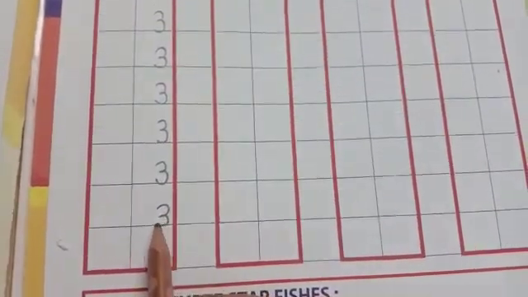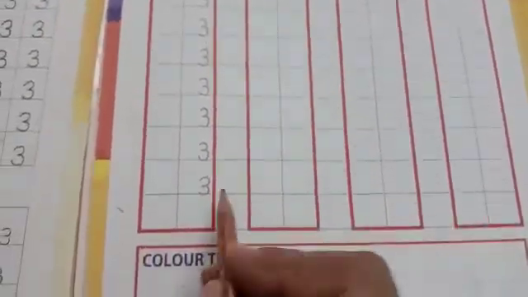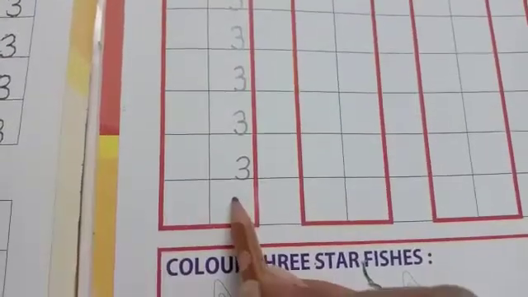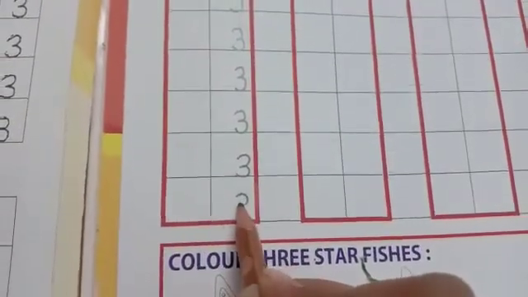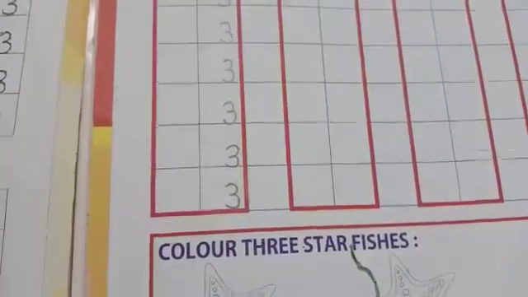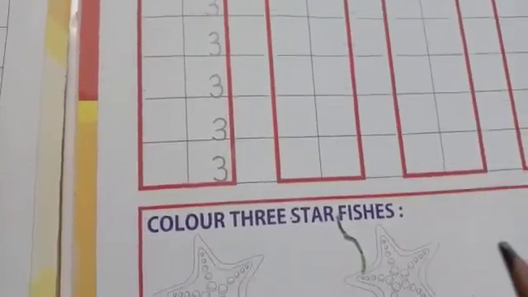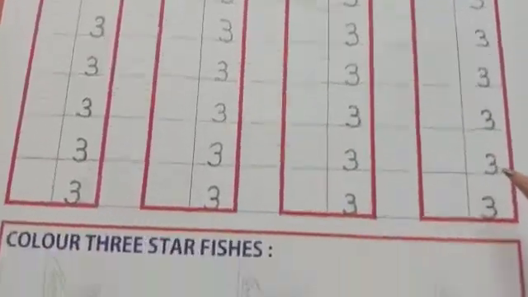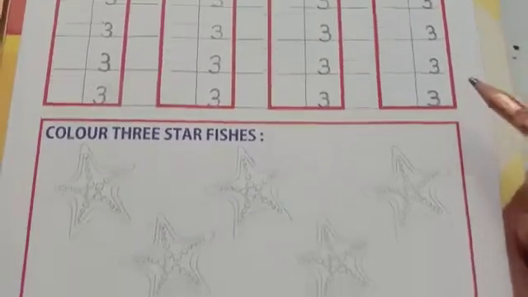Starting from the middle of the box, we will make a reverse C curve. Again, we will make a reverse C curve and touch the bottom line. Number 3. Children, this way you will complete writing of number 3 in your classwork book.